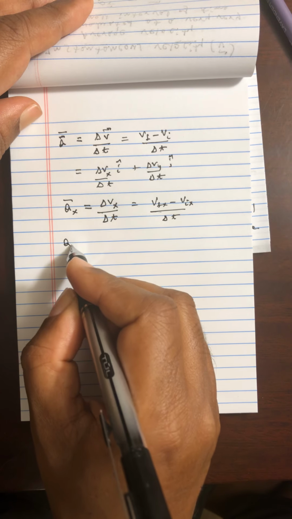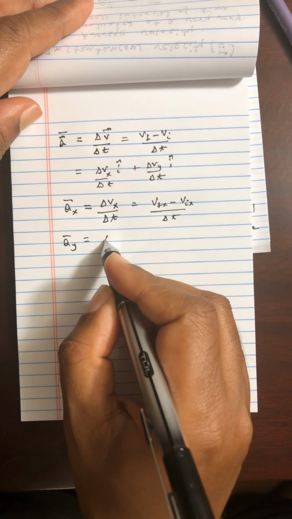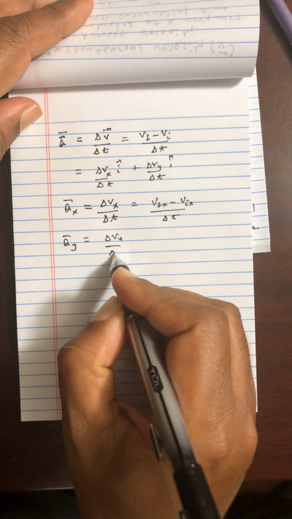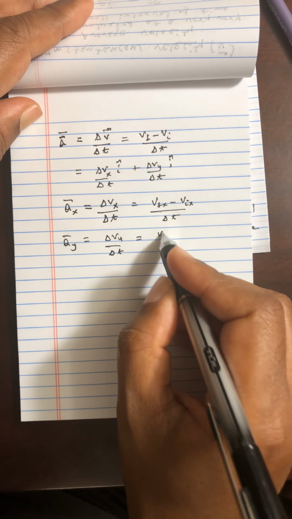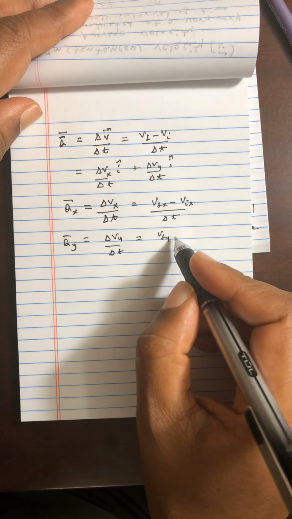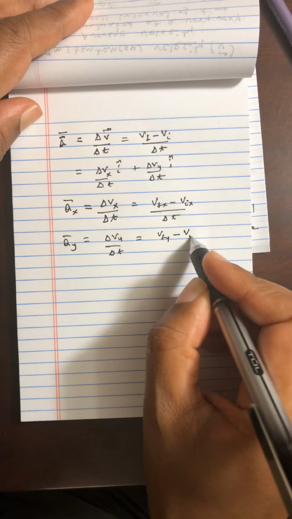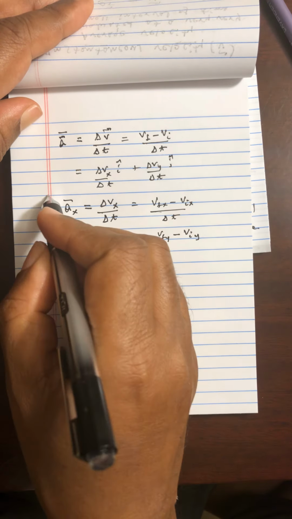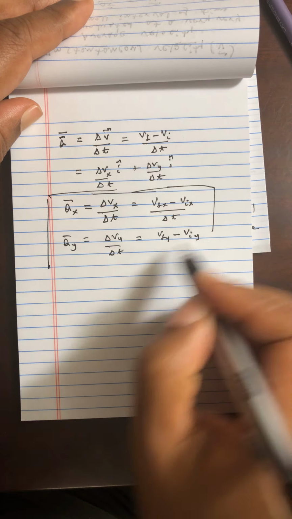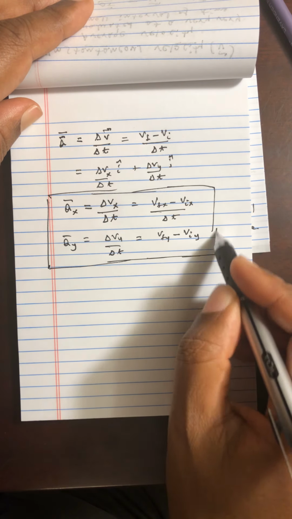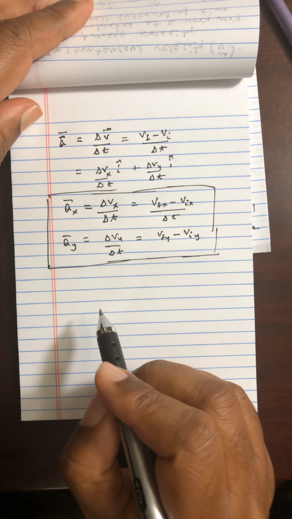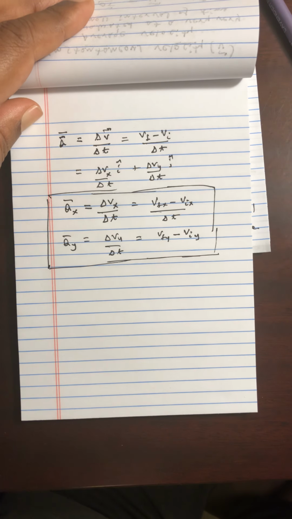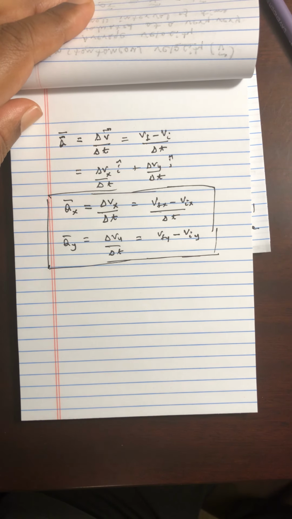And Ay is delta Vy divided by delta t, which means Vfy, the y component of the final velocity, minus Viy, the y component of the initial velocity. So that's how we calculate the x and y components of the average acceleration. This would be the general definitions in terms of vectors.